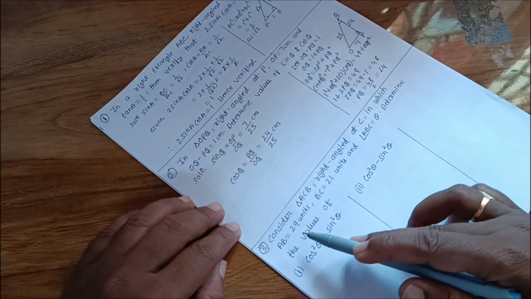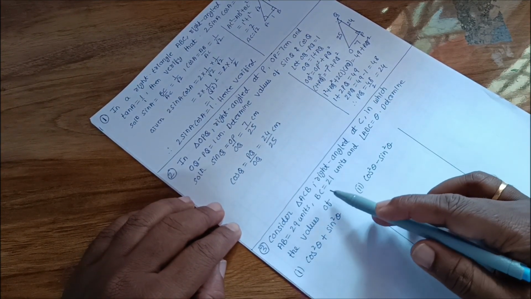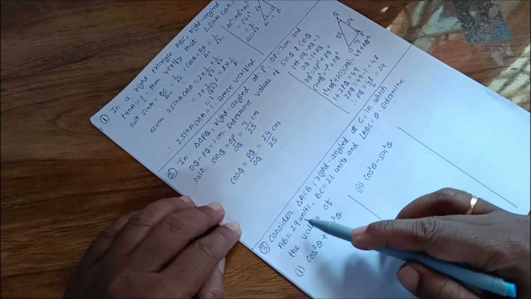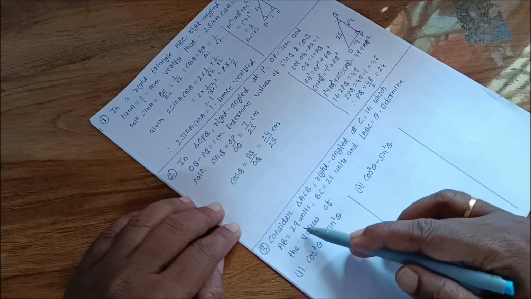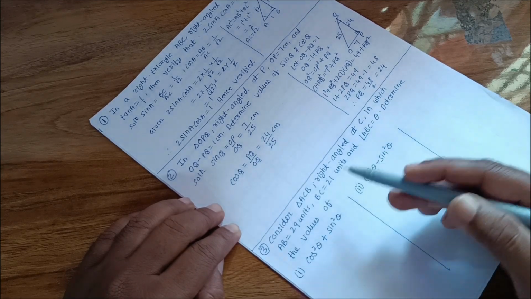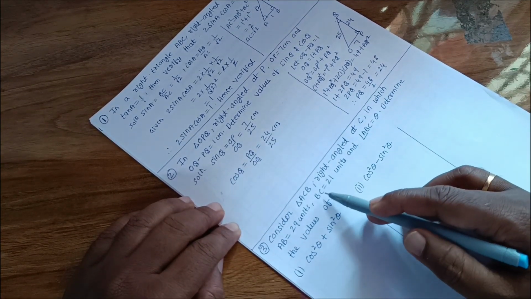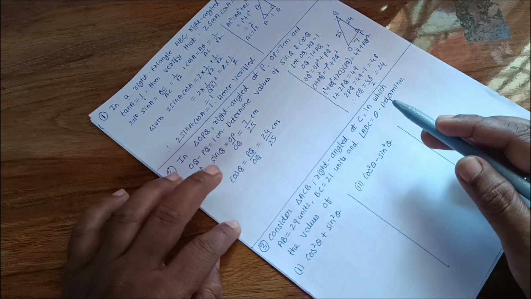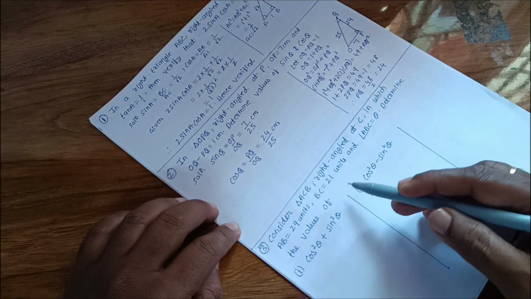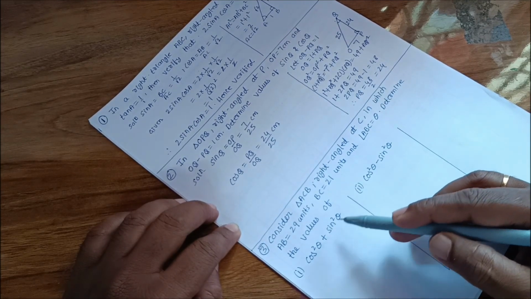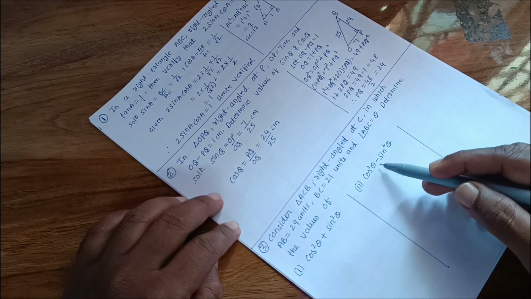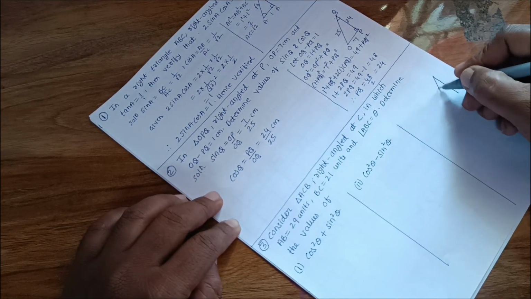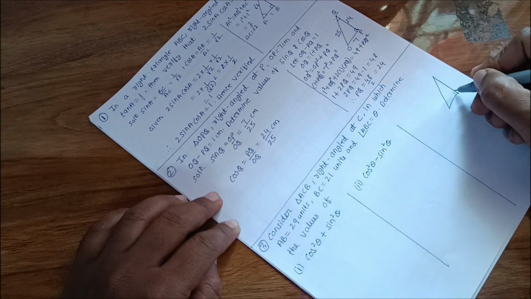So what they have given is, consider triangle ACB right angled at C, in which AB is equal to 29 units. 29 units means it can be meter or centimeter. Okay. So BC is equal to 21 units and angle ABC is equal to theta. So we are supposed to find the values of cos square theta plus sin square theta and cos square theta minus sin square theta. Now let's draw the right angle triangle as per the given problem statement.